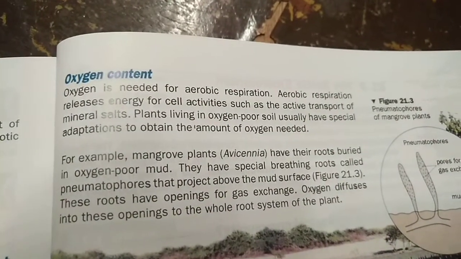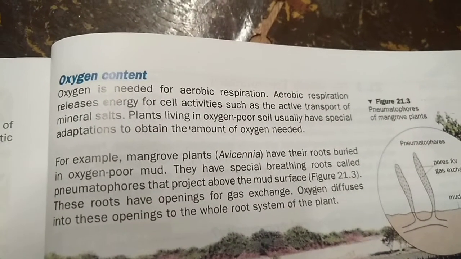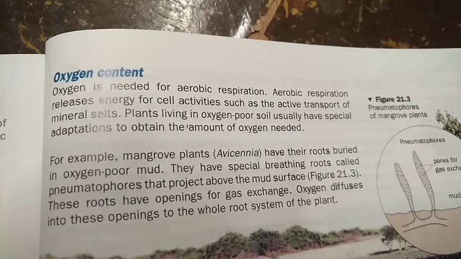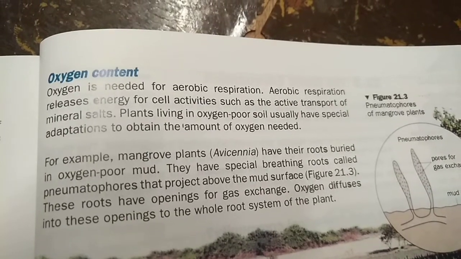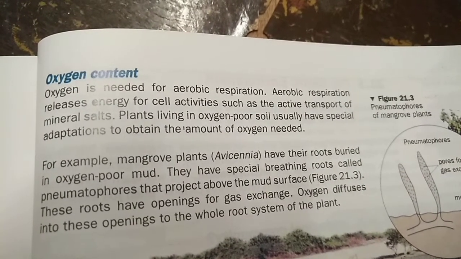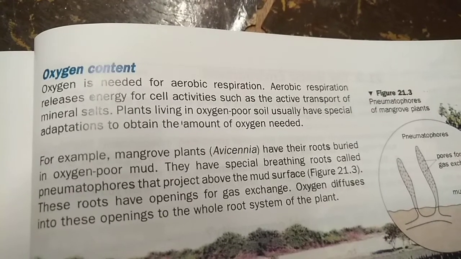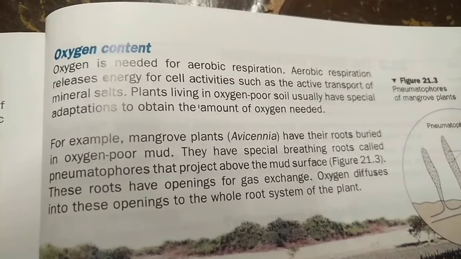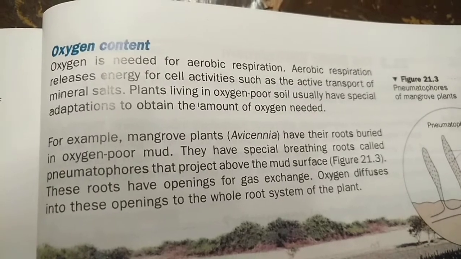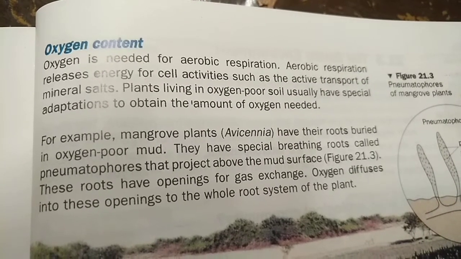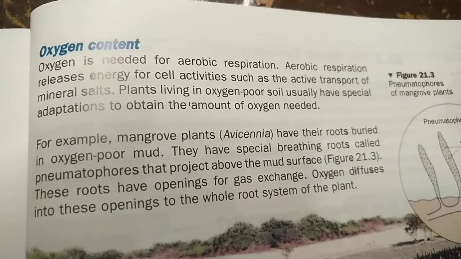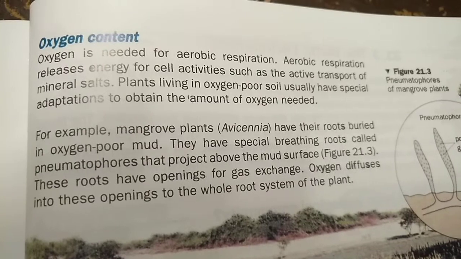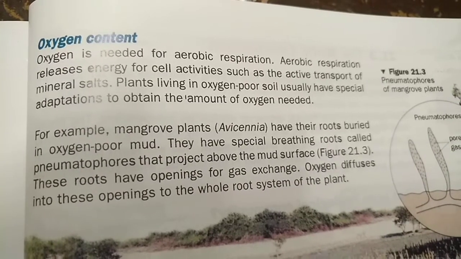Come to the other one, oxygen content. Oxygen is needed for aerobic respiration. Aerobic respiration releases energy for cell activities such as the active transport of mineral salts. Plants living in oxygen-poor soil usually have special adaptations to obtain the amount of oxygen needed. For example, mangrove plants have their roots buried in oxygen-poor mud. They have special breathing roots called pneumatophores that project above the mud surface. These roots have openings for gas exchange.